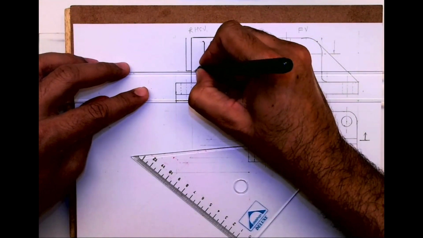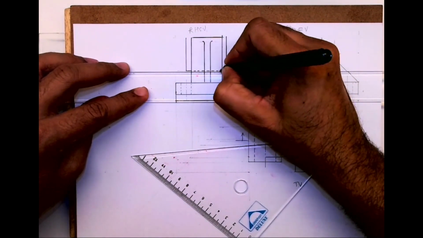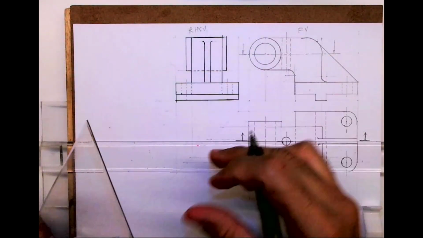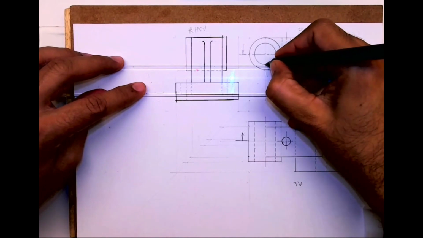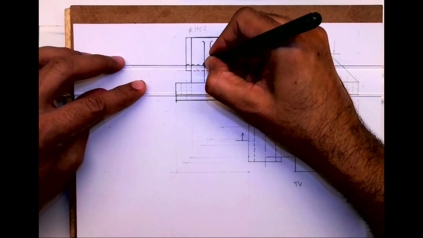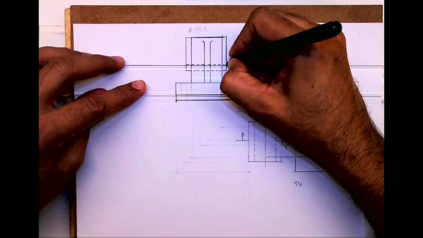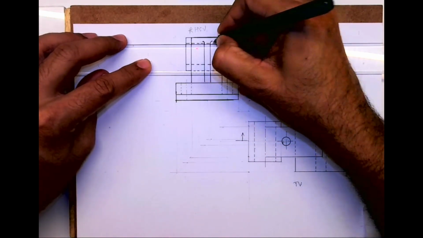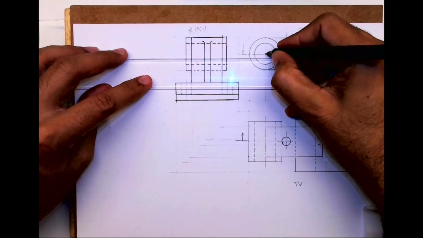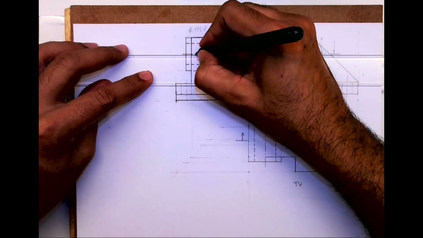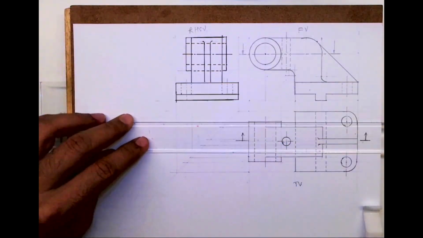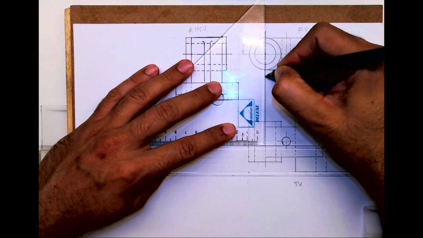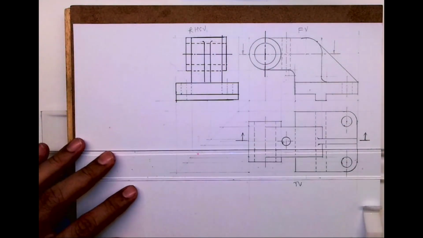Now see, this much will be dark and this is dotted. This will be dark. This is dotted. Then axis.